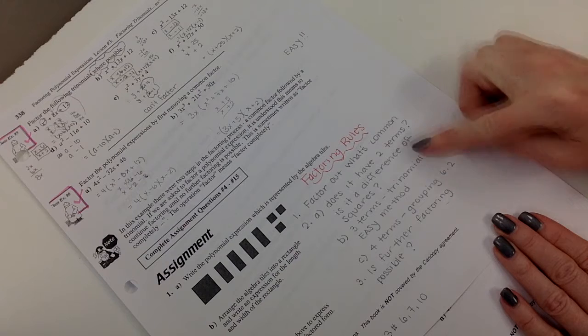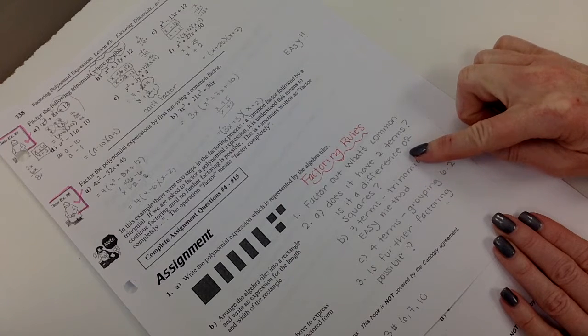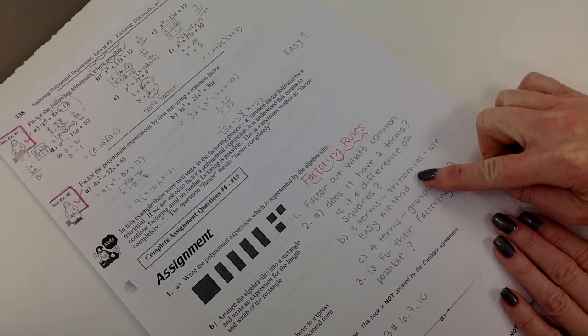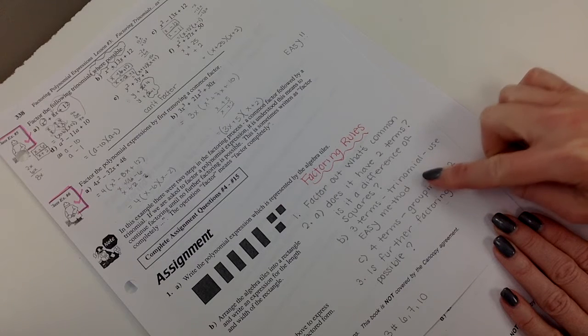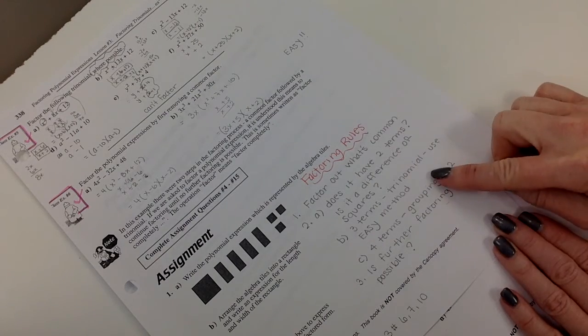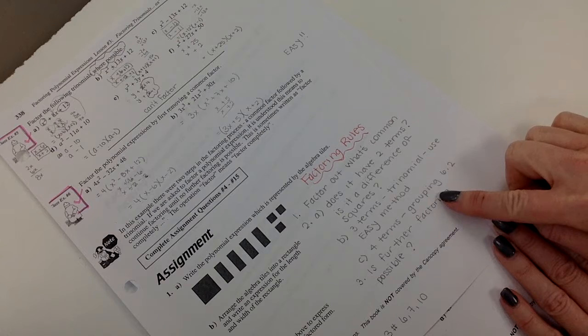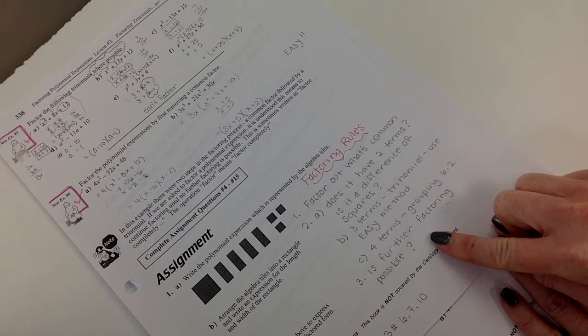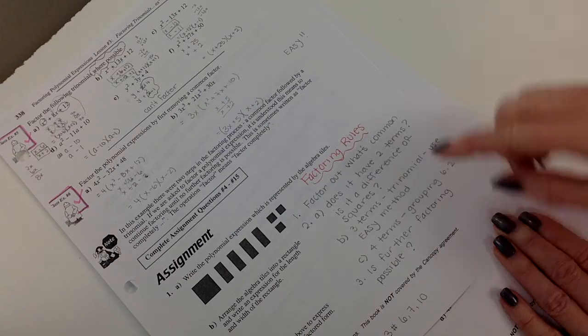Does it have two terms? Is it a difference of squares? We'll talk about that another day. Three terms, trinomial. Yes, this is exactly what we did yesterday, the easy method. So easy method, that's the one that you want to keep forever. Is it four terms? And that's grouping. We did that in 6.2. And then is further factoring possible, which we always look for.